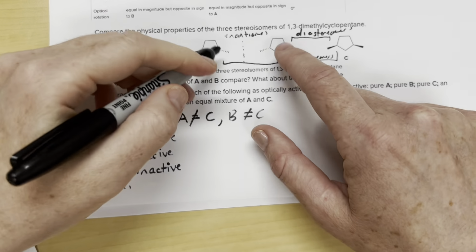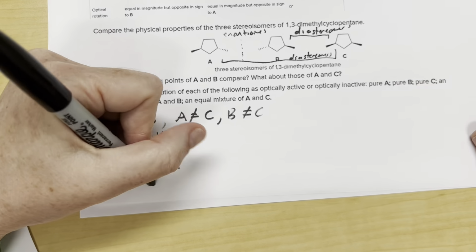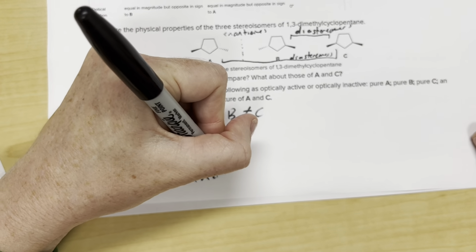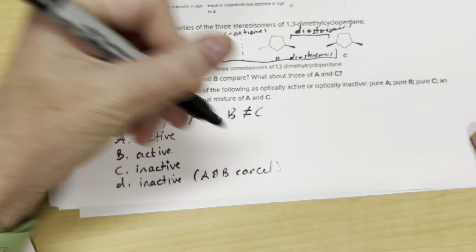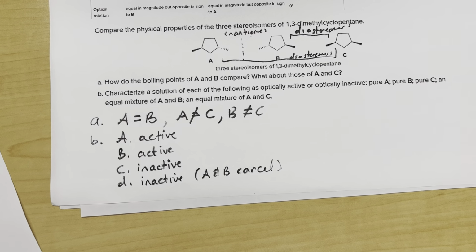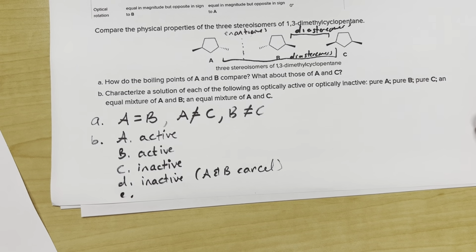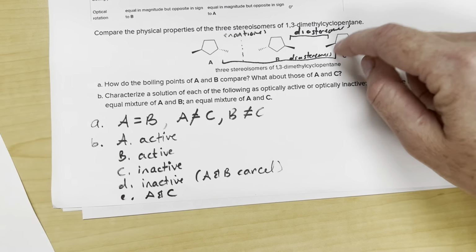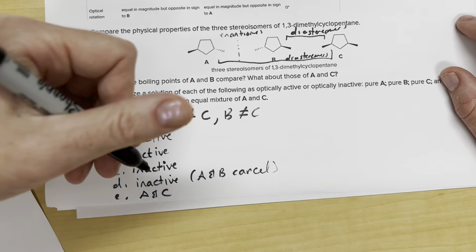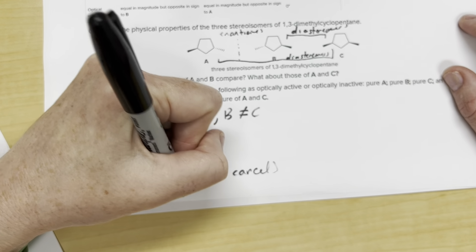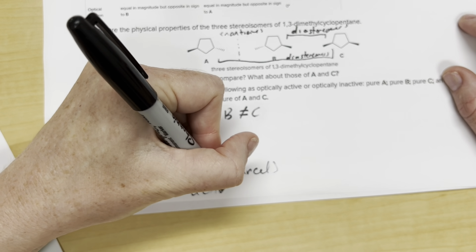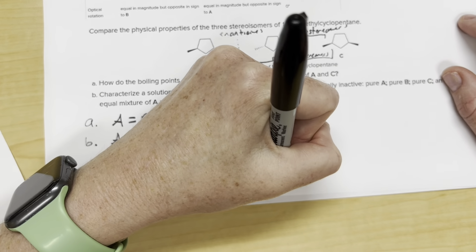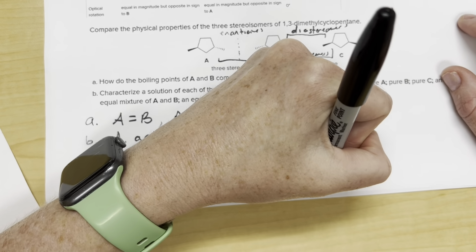D, if we mix these two together and we have 50-50 mixtures, this would be inactive because A and B cancel. Okay, and E, if we have A and C, and we mix those together, although C is inactive, A would take precedence, and this would be optically active. So it would rotate light. Again, that's because A drives the activity.